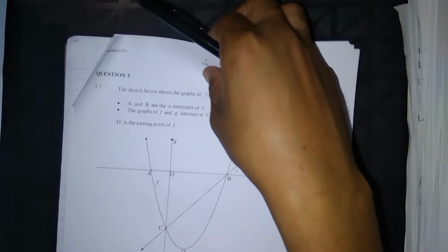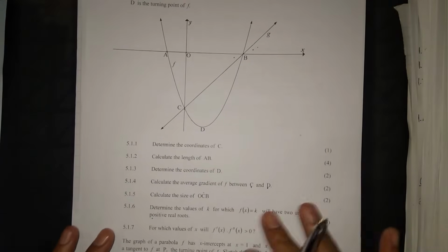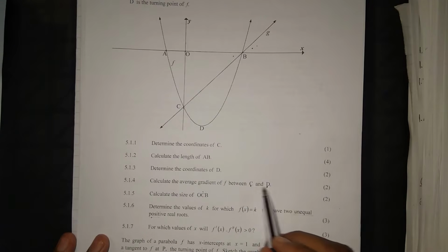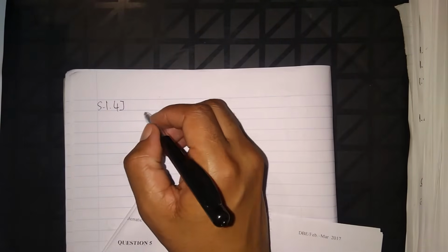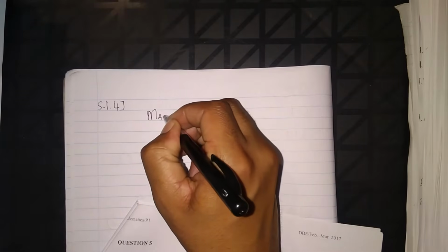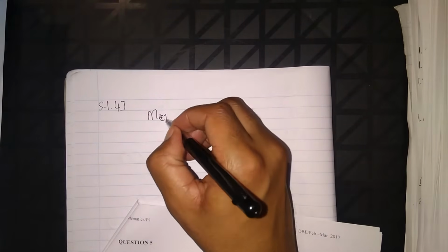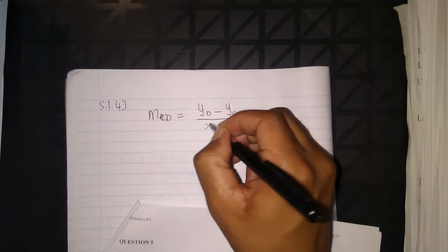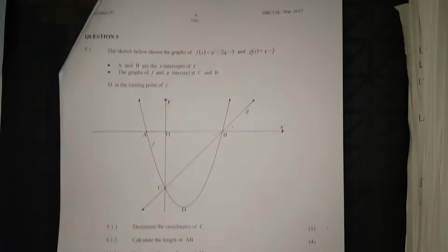Turning over the page. Now, 5.1.3. 5.1.4, but to calculate the average gradient between C and D. So the average gradient, there's nothing special. The average gradient is the same as MCD is equal to YD minus YC over XD minus XC. We calculate it the same way as if we calculated the gradient on a straight line.